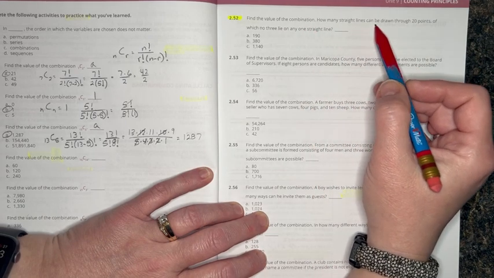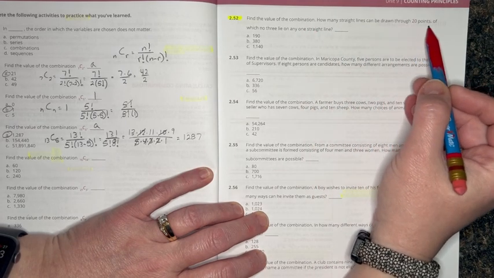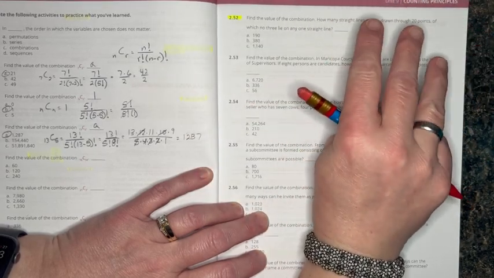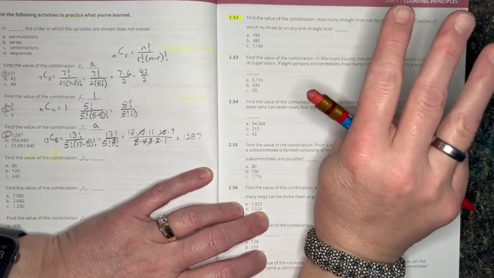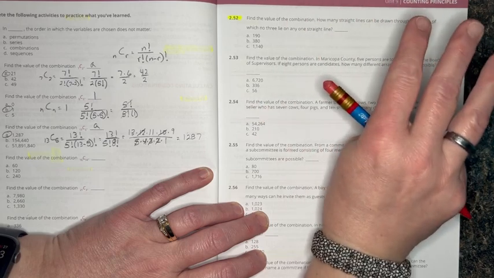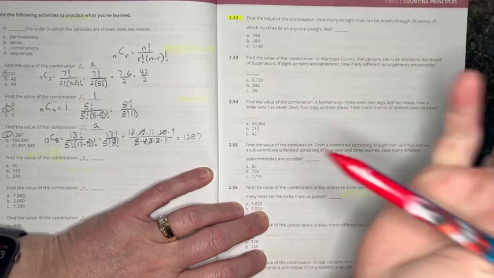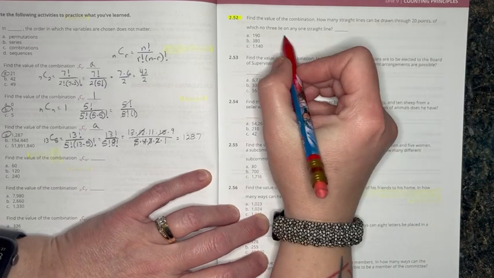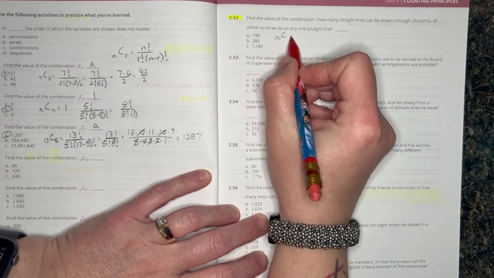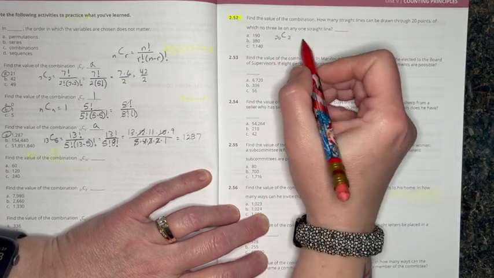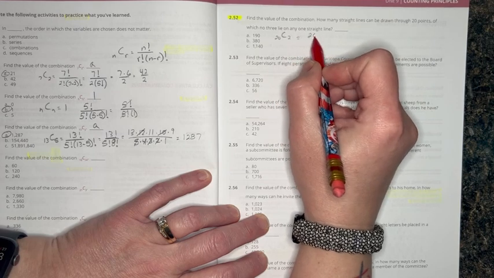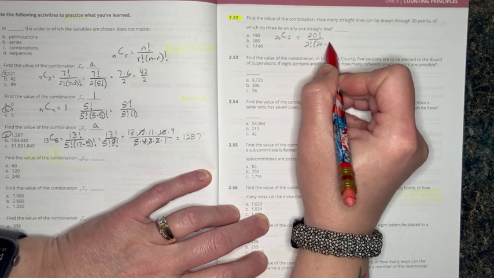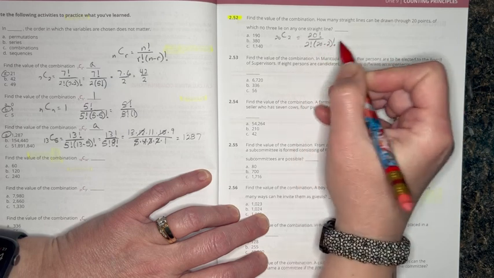How many straight lines can be drawn through 20 points, of which no 3 lie on any one straight line? Okay, if 3 of them don't lie in any straight line, then we need 2 points to make a straight line anyway. That's geometry, right? So we are taking the combination of 20 things taken 2 at a time. So that gives me 20 factorial over 2 factorial times 20 minus 2 factorial.